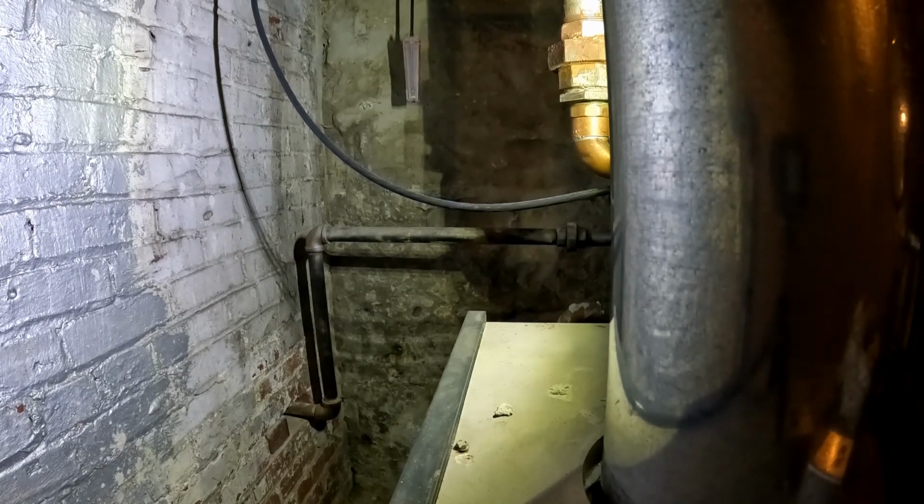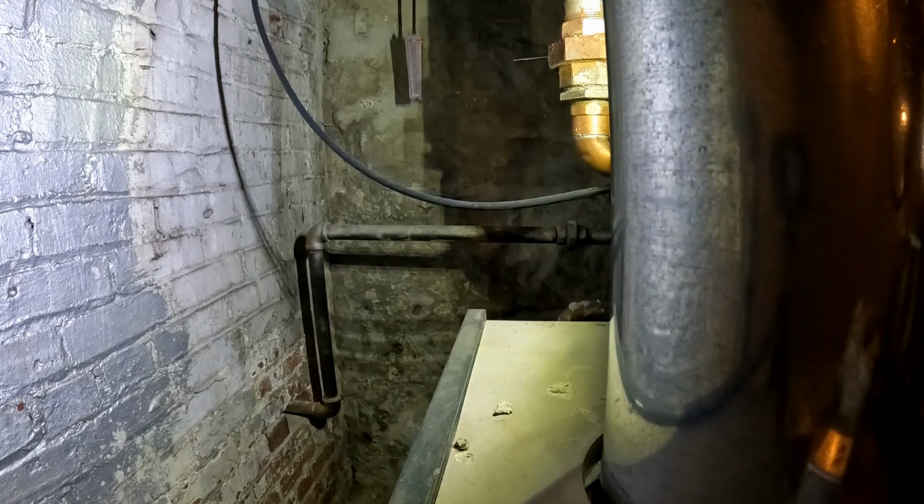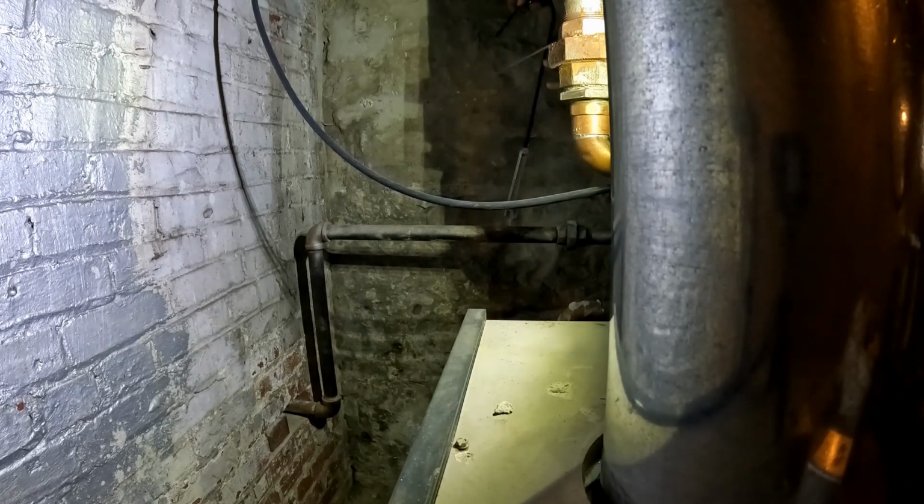Alright, so I'm gonna check this with a digital flash. Let's see what we got. I like to compare the two.